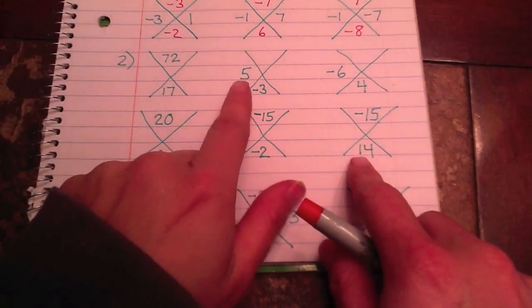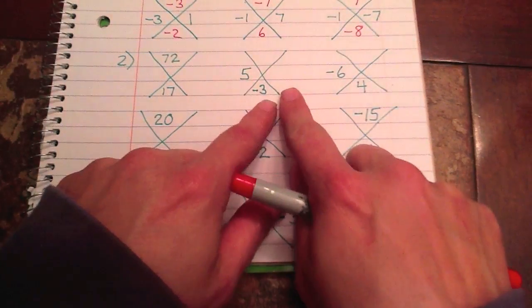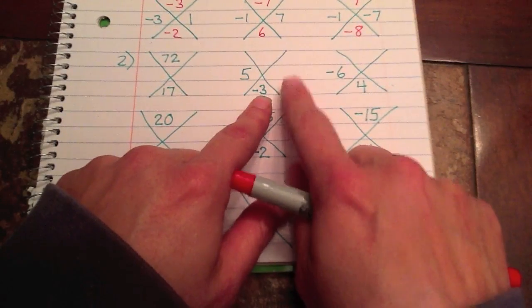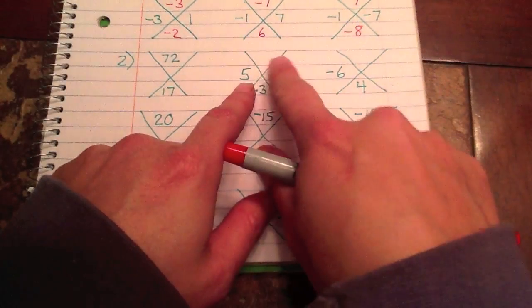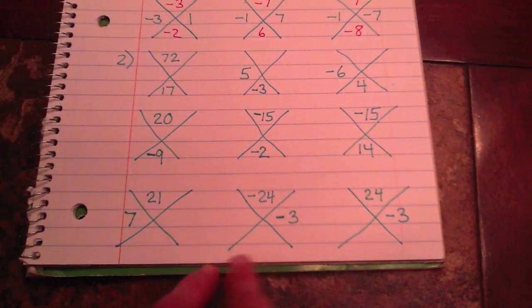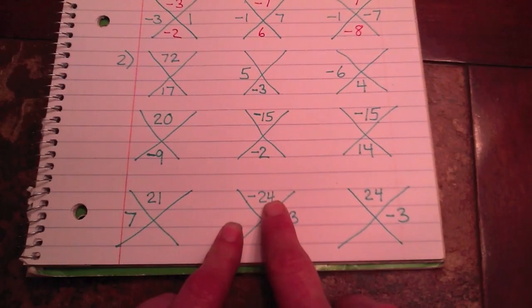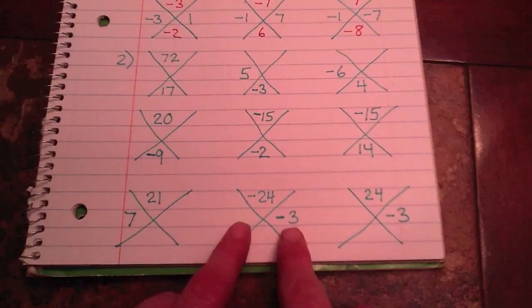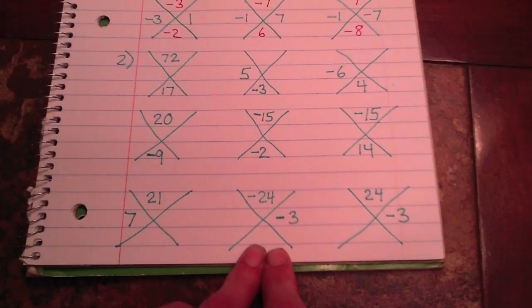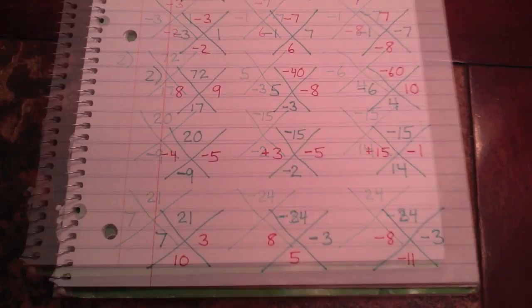Something like this, you're looking at, this is my sum, so 5 plus something is going to give me a negative 3. Once you find this number, you can multiply them together to get the product. Okay, so that's kind of how these work. There's differences here. It's going to be something like a negative 3 times something gives me a negative 24. Once you have that and you have your 2 numbers, then you can find the other missing piece. Try these on your own. If you get stuck on any, just hit play and watch the answers. Just make sure you're getting the feel for how these work.